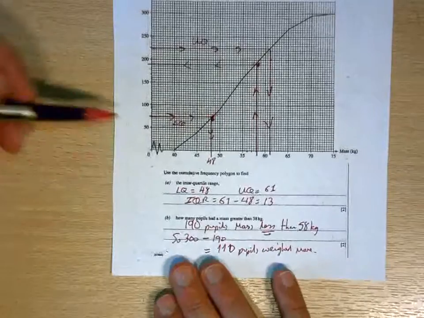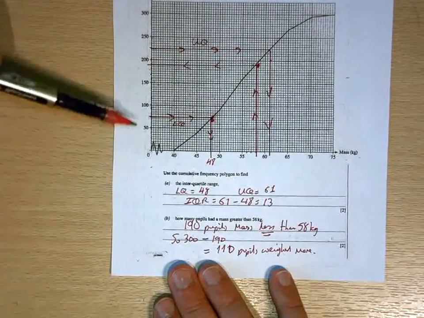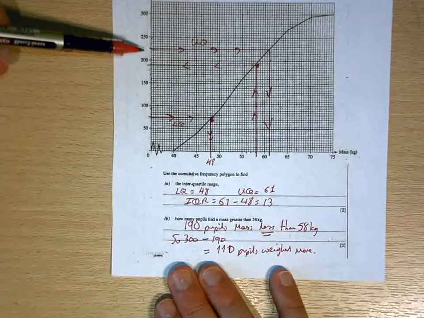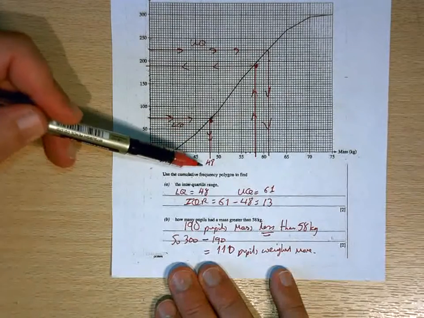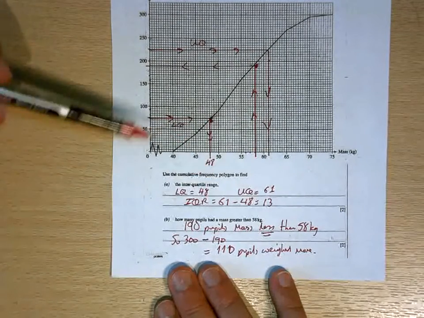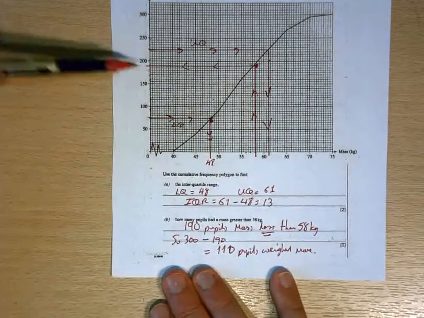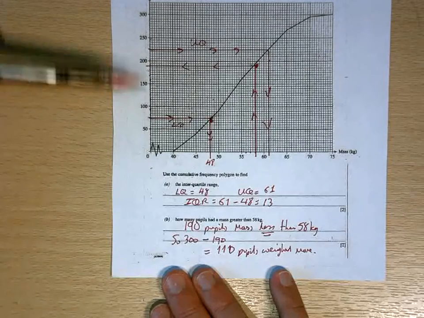Okay, so same again. This time it's interquartile range rather than median. So you need the quarter of 300, 3/4 of 300 to get the upper quartile. Read those values off the graph, take them away, it gives you the interquartile range. And then the second part of the question, you have to go in the other direction and remember that that value there is less than, so you have to take it away from the total.